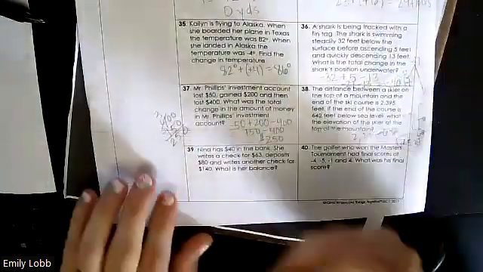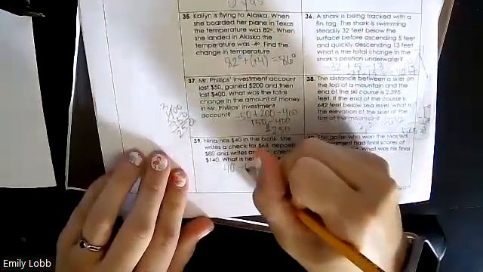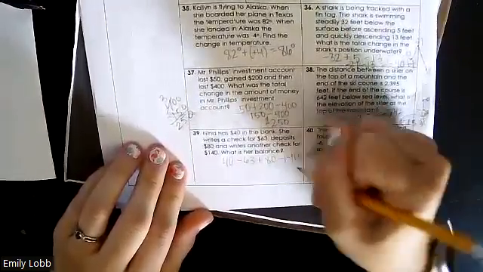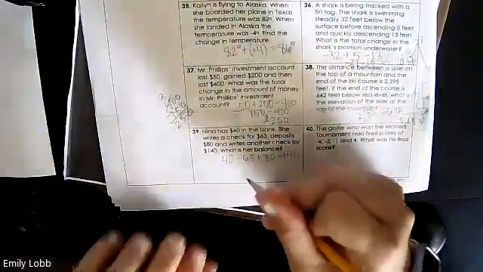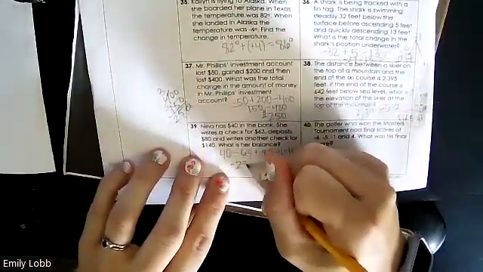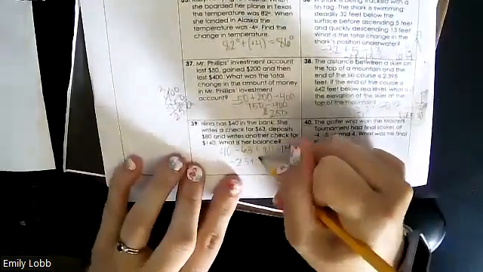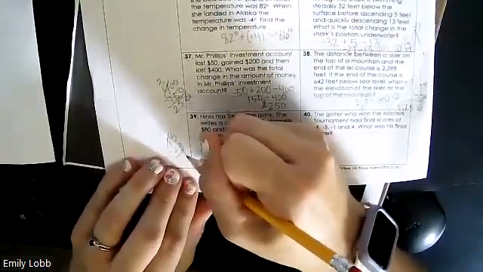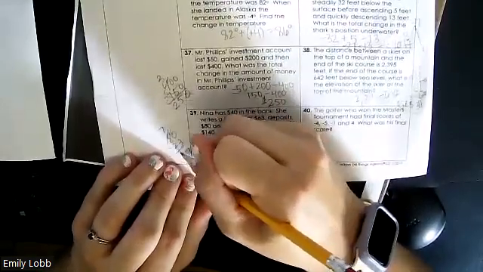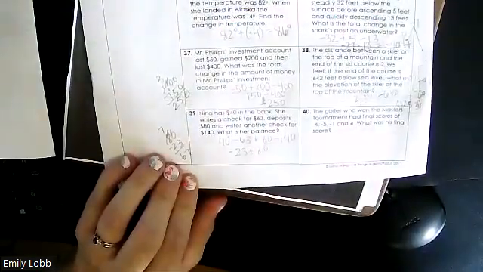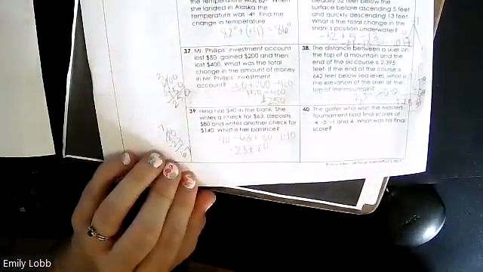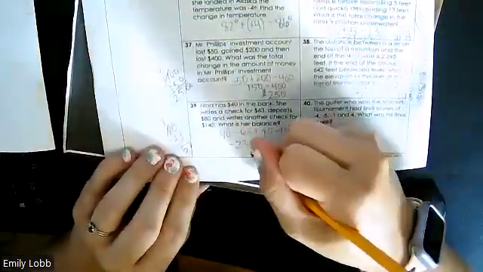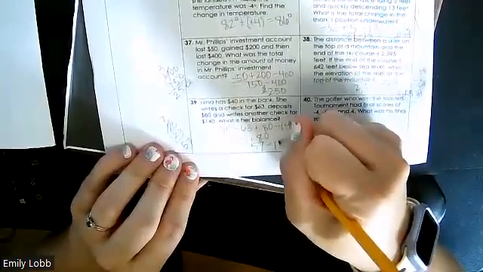Nina, $40 in the bank. Writes a check for 63, deposits 80, and writes another check for 140. We're stringing these all together, right? So we're at negative 23, 63 minus 40, plus 80. What's 80 minus 23? 67? No, 7 minus 2 is 5. So 57 minus 140.